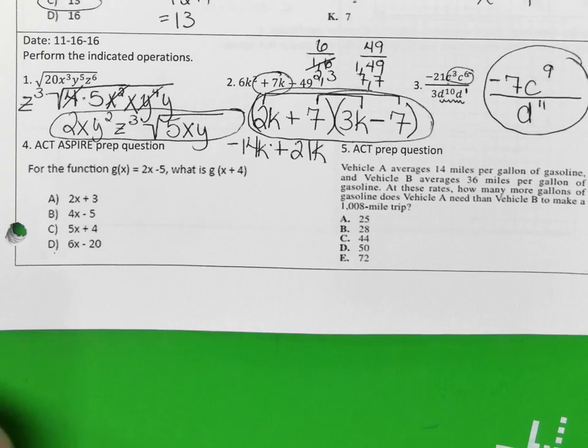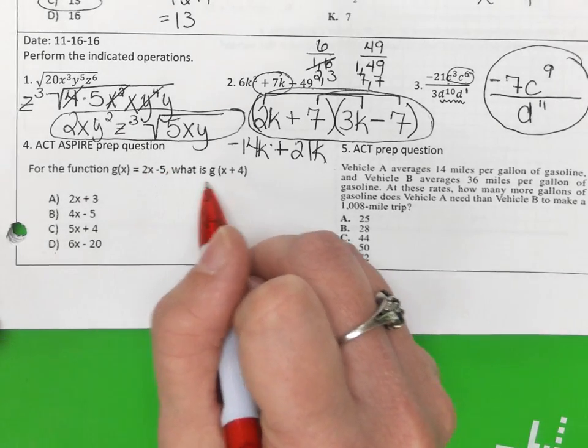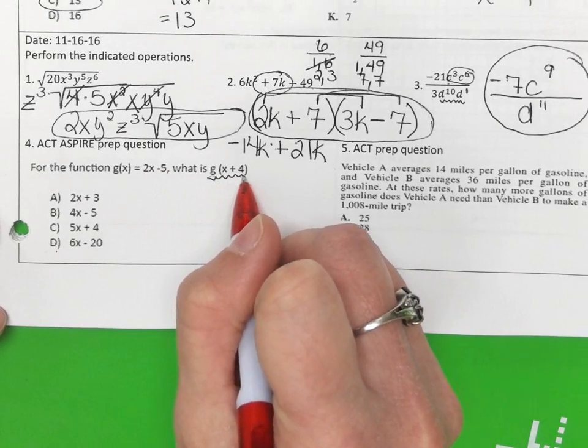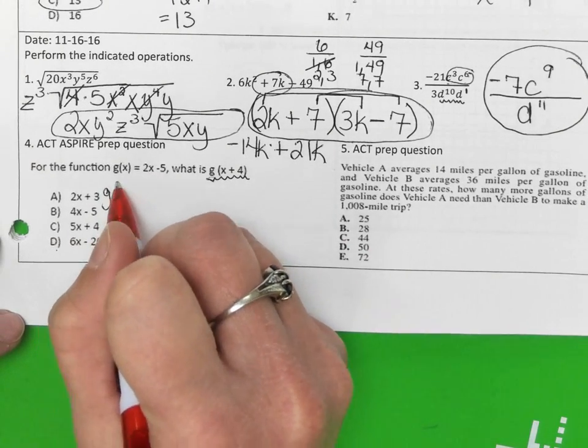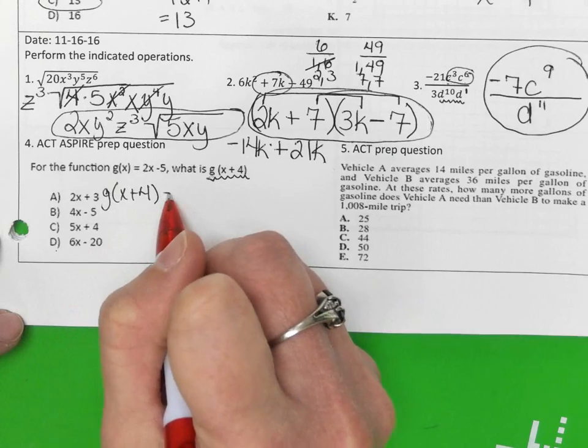Where are we at? For the function g of x equals 2x minus 5, what is g of x plus 4? So what do I do with this? Plug it in for x, okay? It may just be a little funky looking, but you still plug it in.